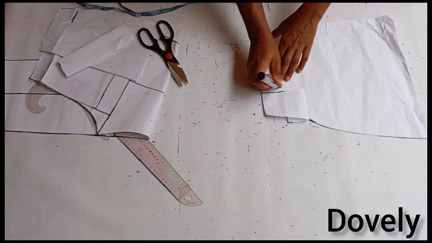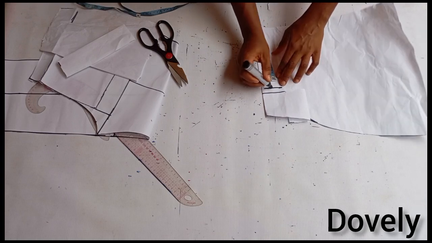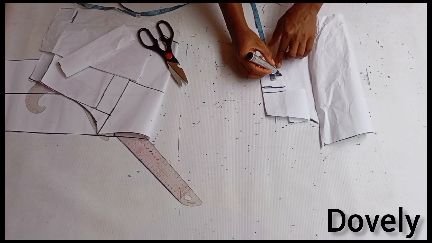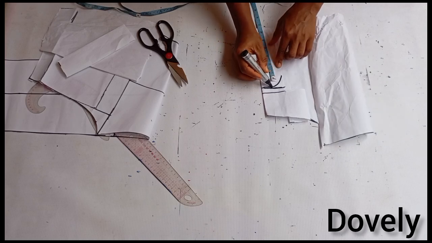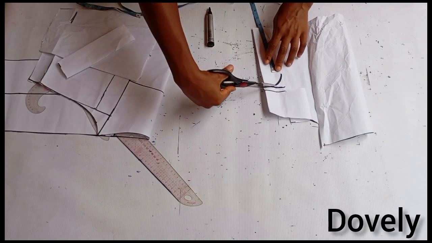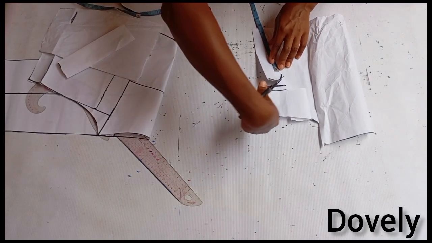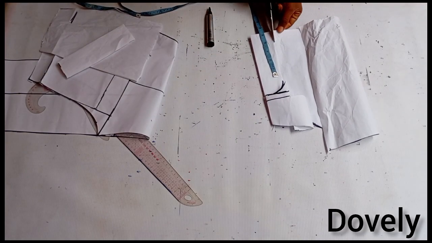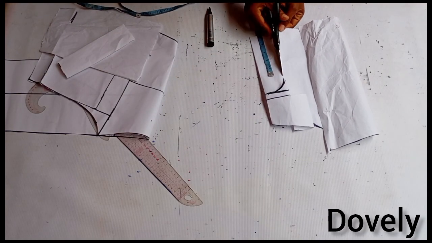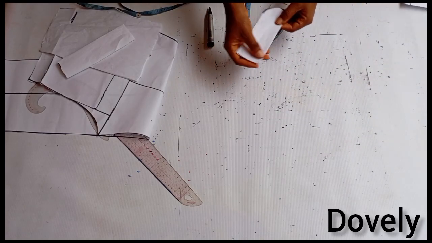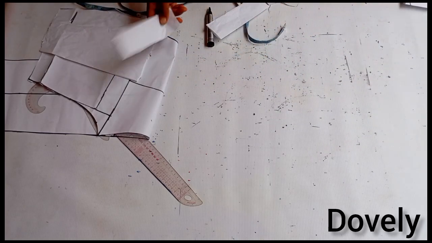So I'm going to go ahead and mark 7 inches, then give it a curve. So this is for my pocket flyer and this is for my pocket shield.